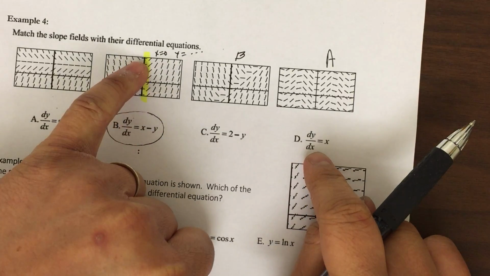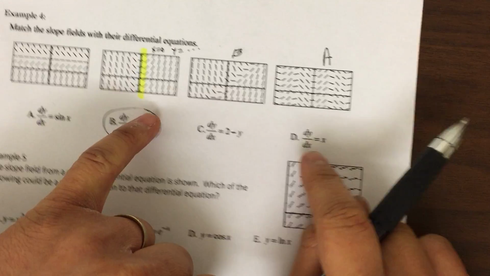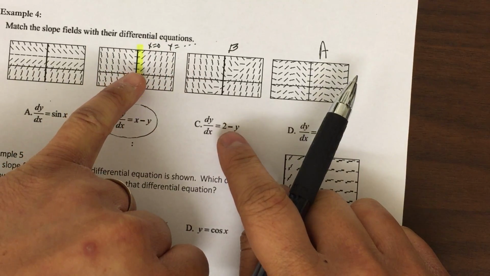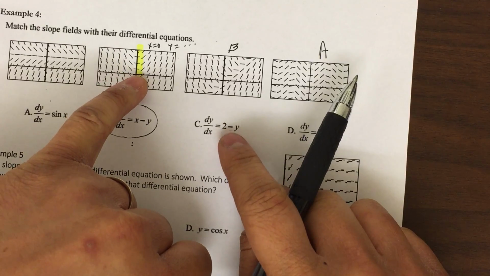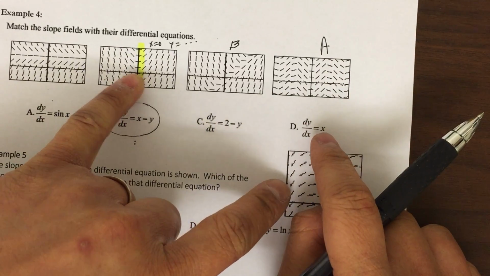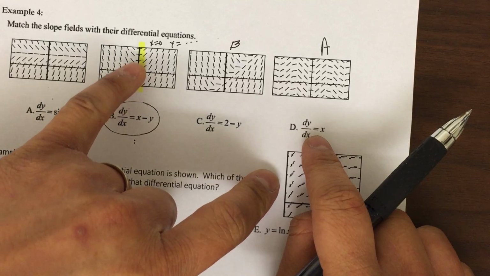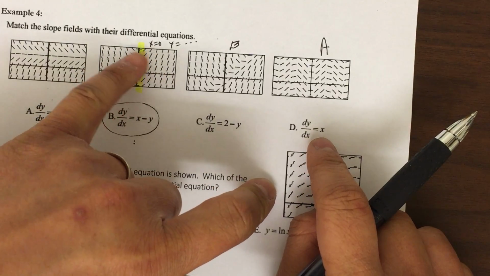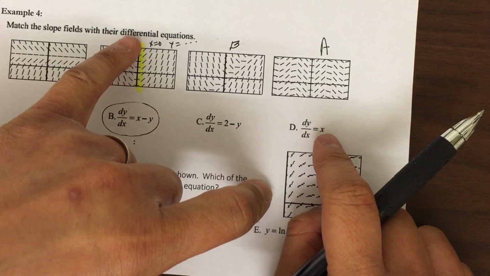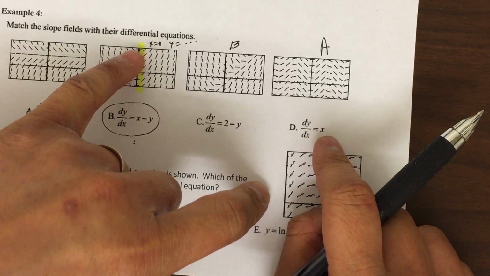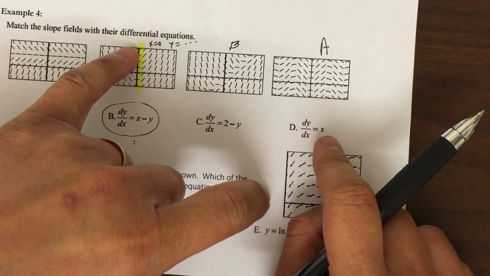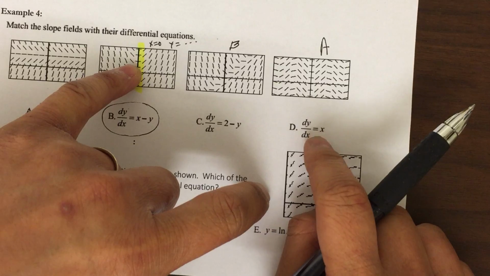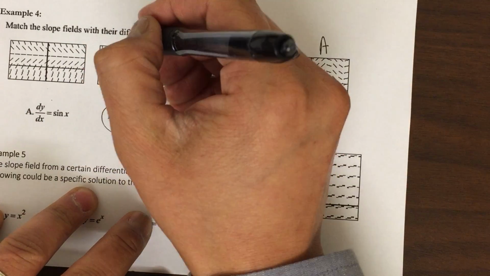Well, remember the slope is 0, and if you look carefully, when y changes, the slope will change. So it cannot be this guy, and it actually turns out to be this guy because when x equals 0, the slope is 0, see? No matter what y is. So any point on the y-axis will have a slope of 0, and that's represented by this differential equation. So we say that's D.